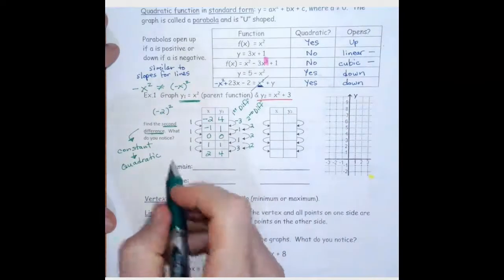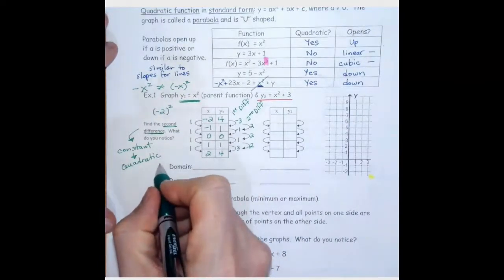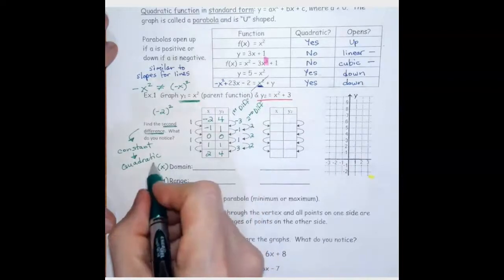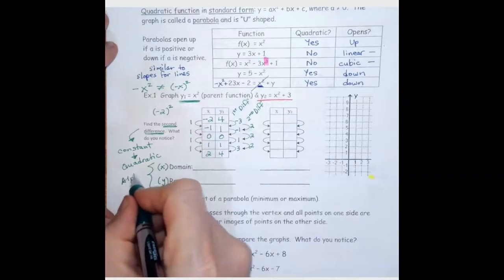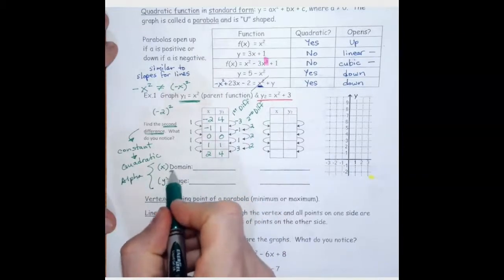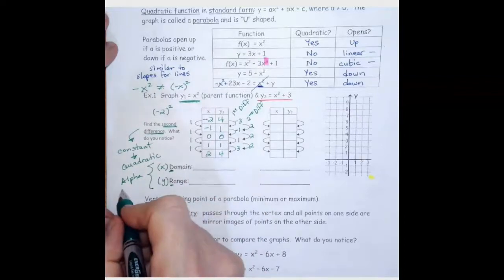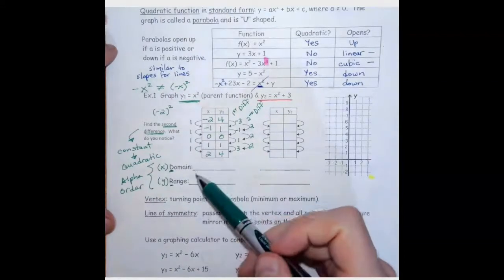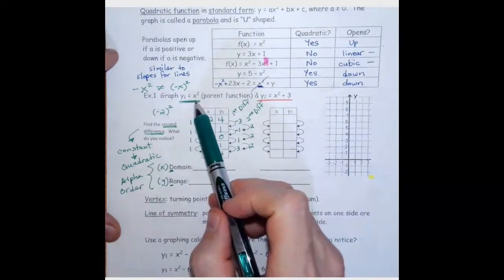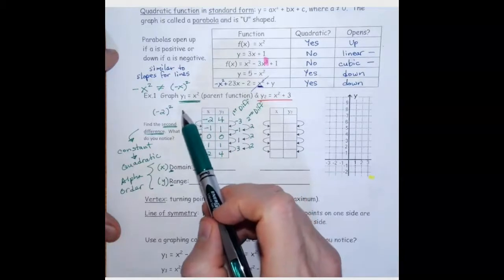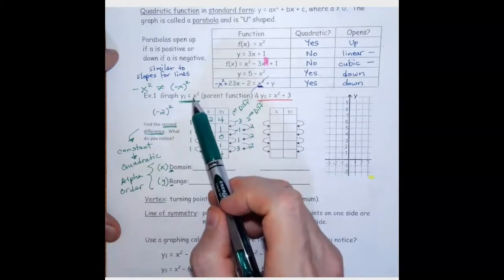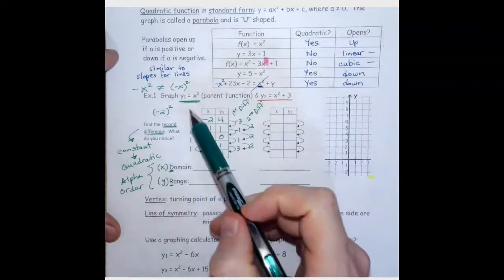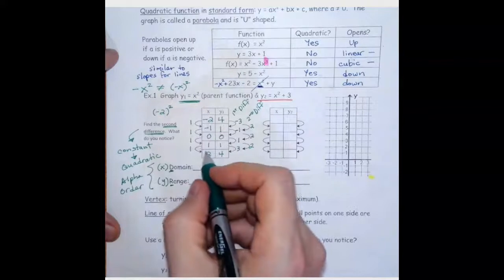Now domain and range is something hopefully you've seen before. Domain refers to the x values and range refers to the y values. Those are in alphabetical order, both the x and the y and the d and the r, so that should help you remember which is which. The domain are what values of x are possible. Well, I could plug negative 1,000,000 in here and square that, no problem. I could plug in negative 5, I could plug in 0, I could plug in 20. There's really nothing that we can't plug in there.